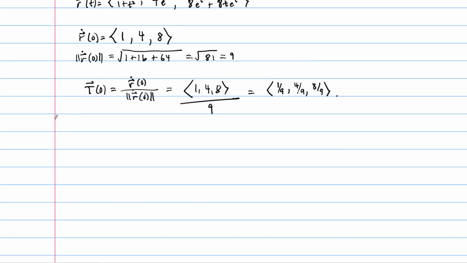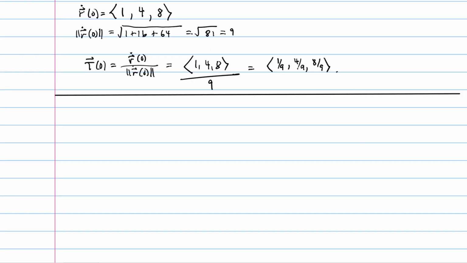Okay, so now that we've computed this, it's pretty straightforward. Let's talk about some differentiation rules. This is going to be actually a theorem. We'll prove one of them. But these are differentiation rules.